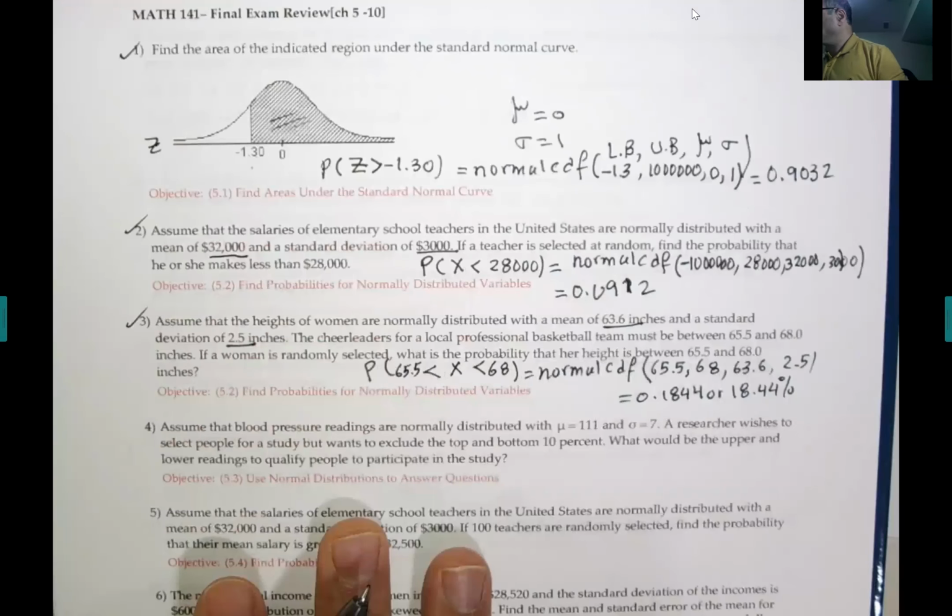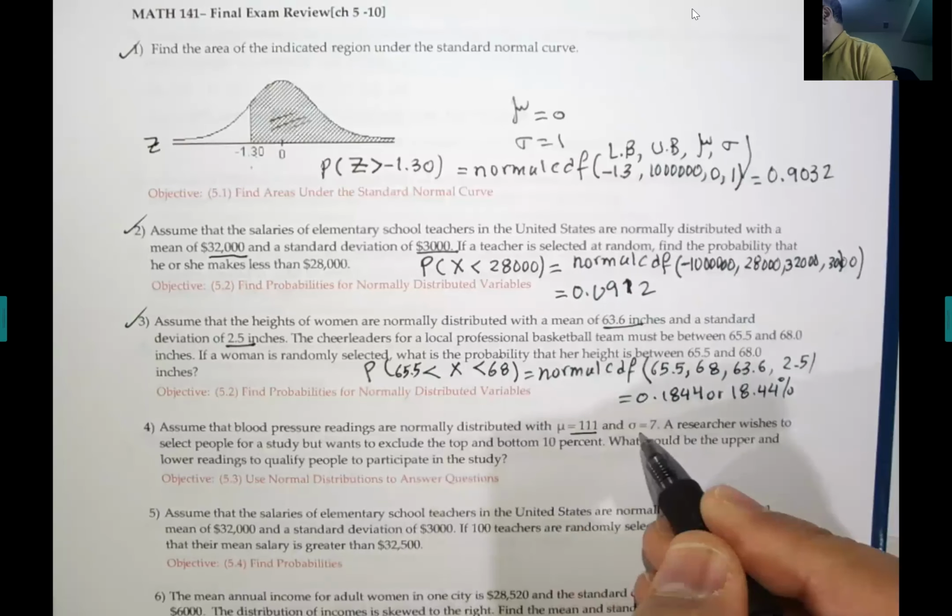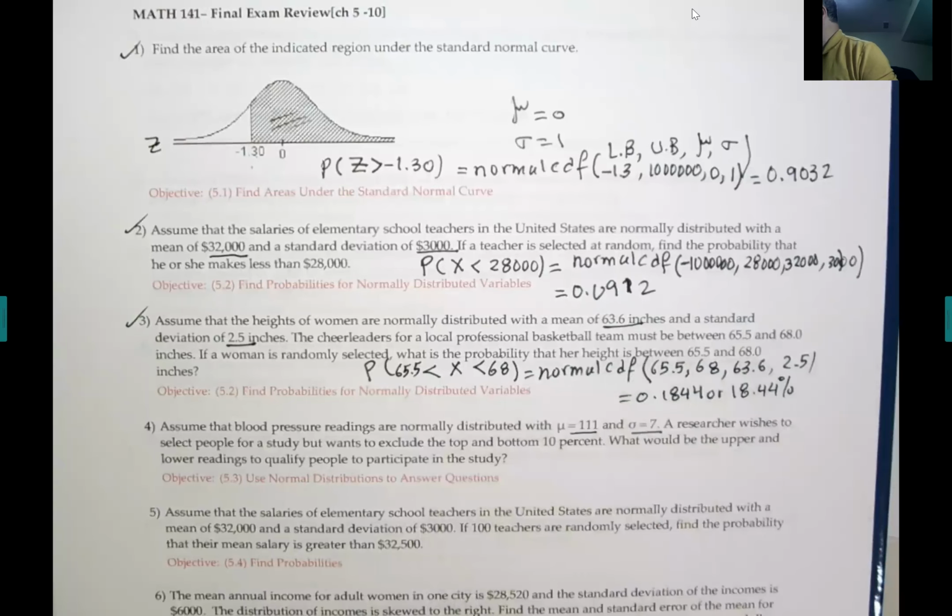Number 4. Assume that blood pressure readings are normally distributed with the mean of 111 and standard deviation of 7. A researcher wishes to select the people for a study but wants to exclude the top and the bottom 10%. What would be the upper and lower readings to qualify people to participate in the study? So we're saying the one whose blood pressure is very low is going to be excluded, and the one whose blood pressure is very high is going to be excluded. The bottom 10% and the top 10%. Now he's not asking you for a probability, guys. He's giving you the probability and he wants you to work your way back and find X.